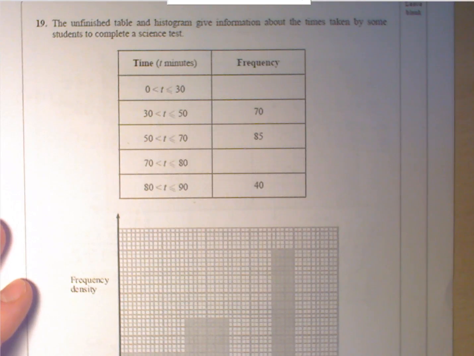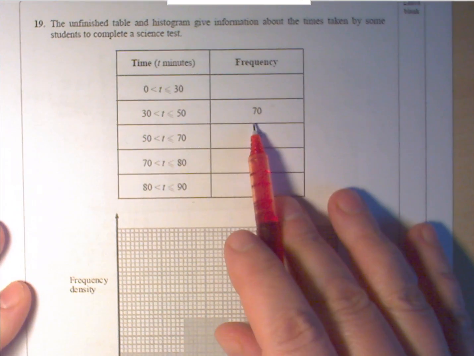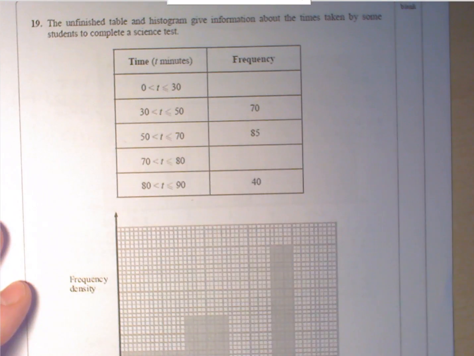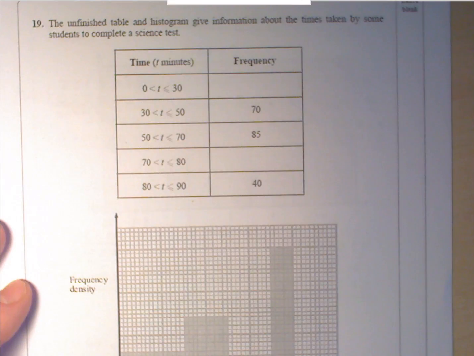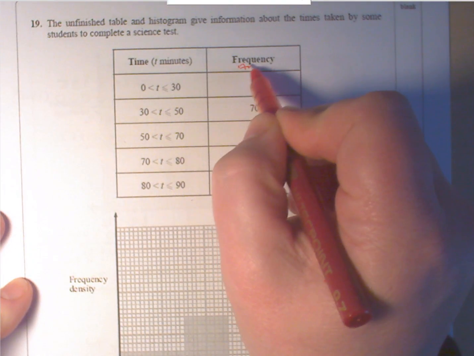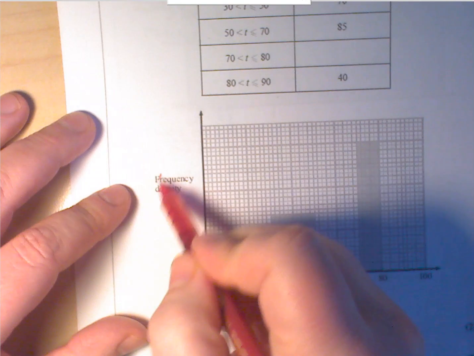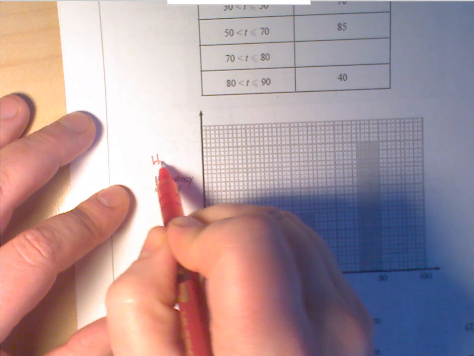Okay, so here we've got the time it takes for some students to complete a test. So there's 70 students who took between 30 to 50 minutes to complete a test. And what I like to do is to write immediately here that this is area, quantity is area, and I like to dismiss this and reintroduce the idea as heights.